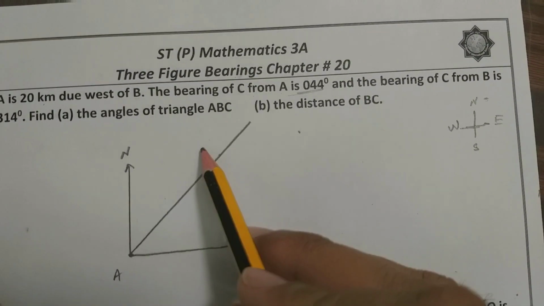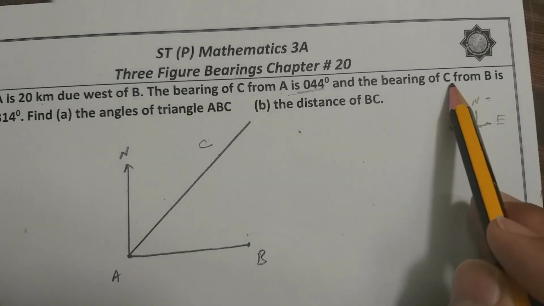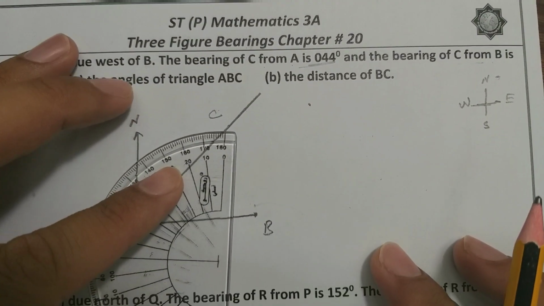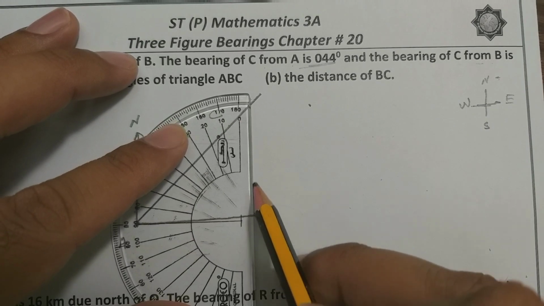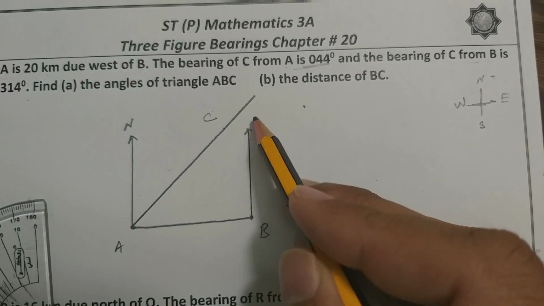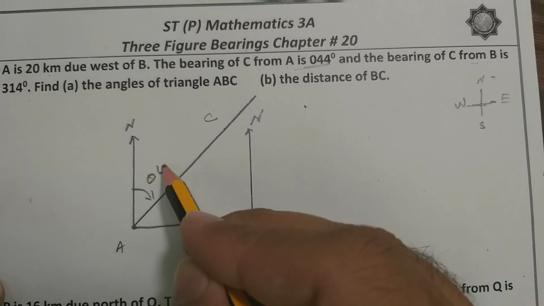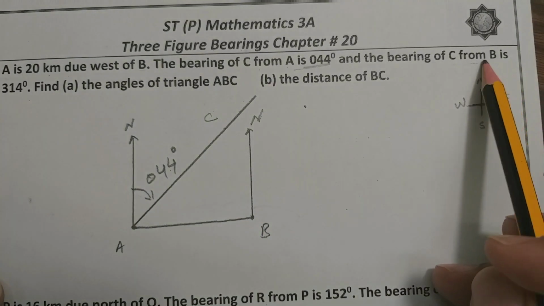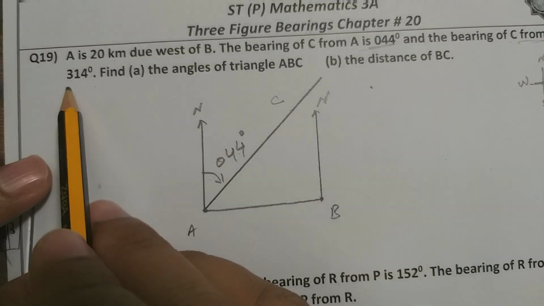C is somewhere here on the point. Okay. And the bearing of C from B, it means now B is the starting point. We draw the north line here. This is north, and this is 0, 44 degrees. Now from B to C, how many?